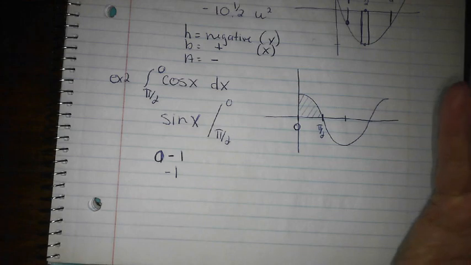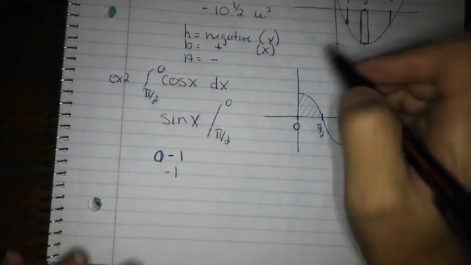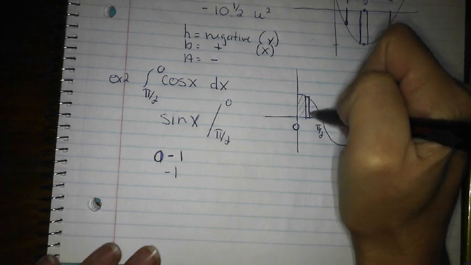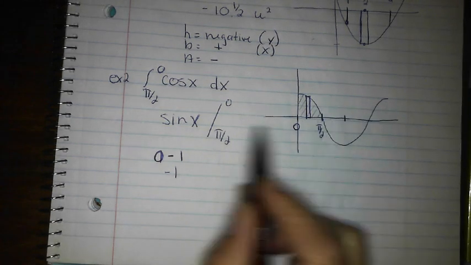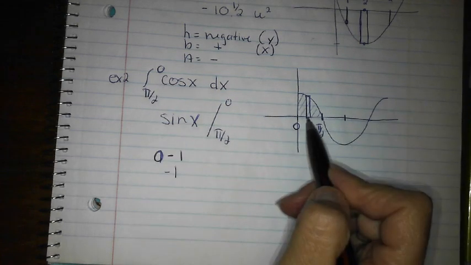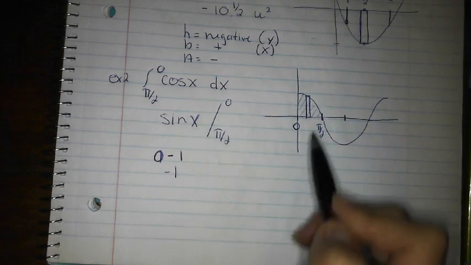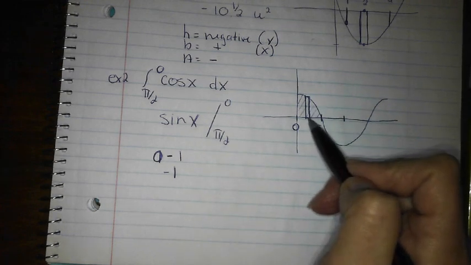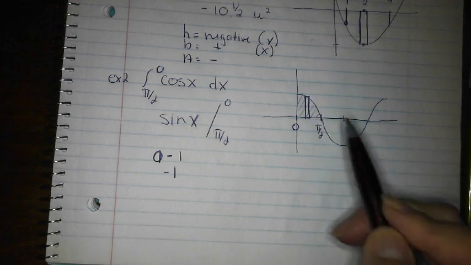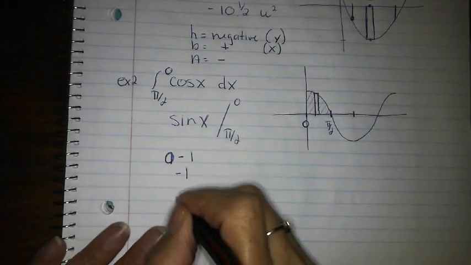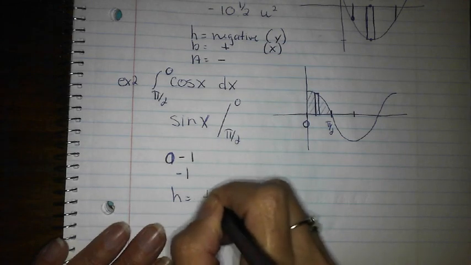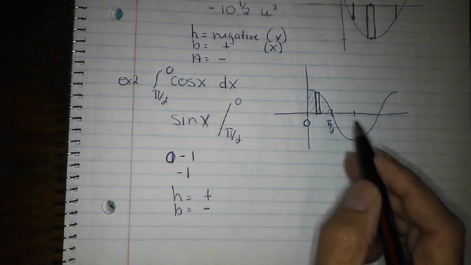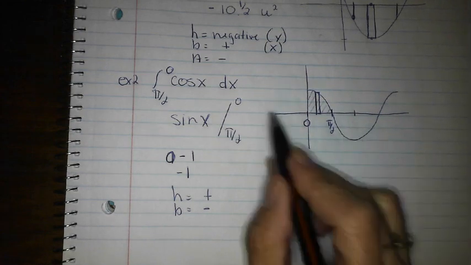So why is that? Well, it's with these being switched around, the change in x is reversing the order and giving me a negative on the change in x here. So the x values are going to be negative, but my y values are positive, so heights are positive.